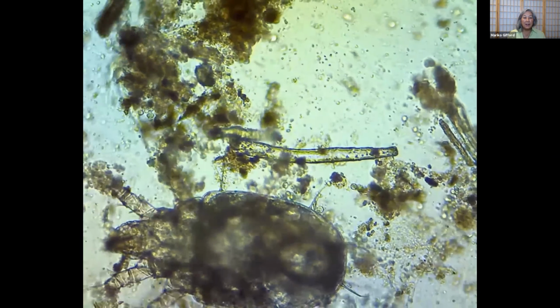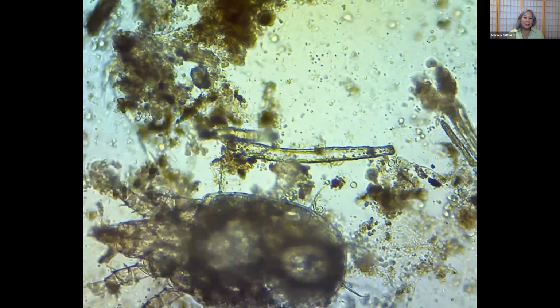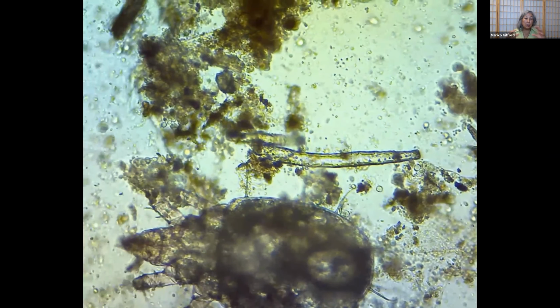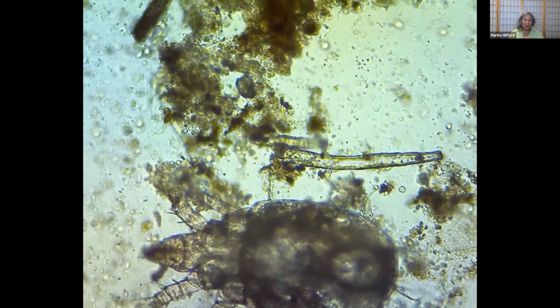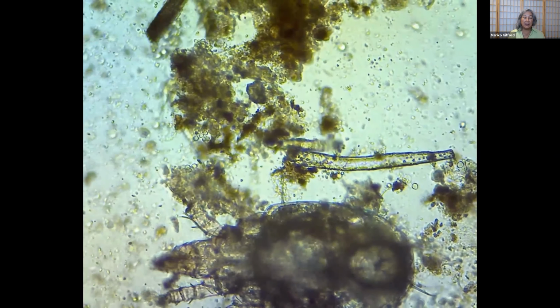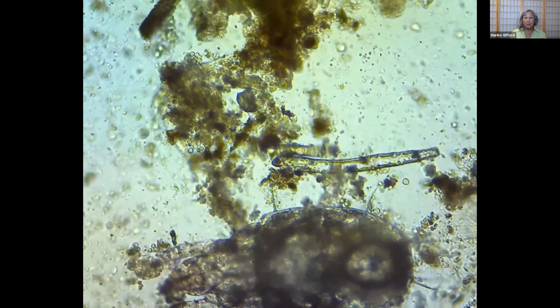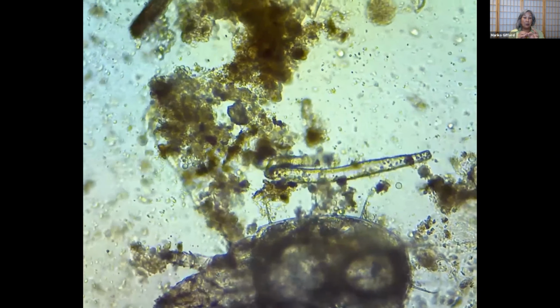Now remember how small a sample this is. In that bigger soil sample, or the compost, there's maybe thousands of these. And what we would be doing is counting how many we see in that drop.